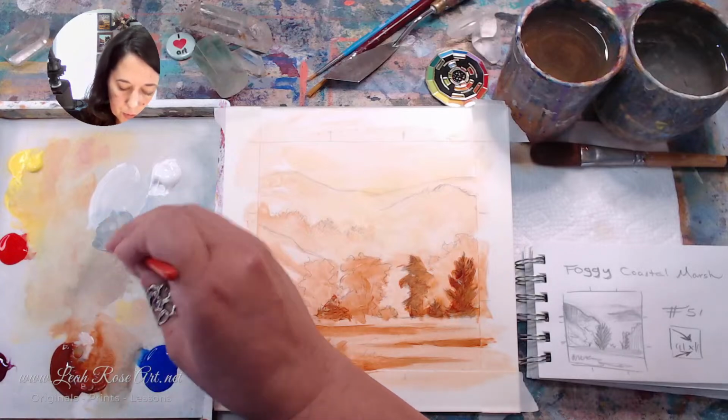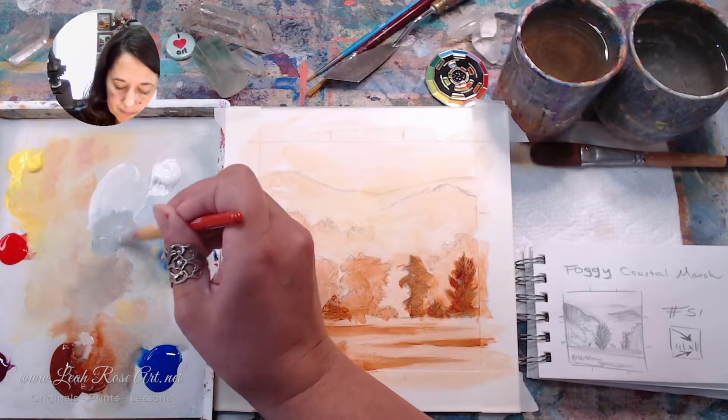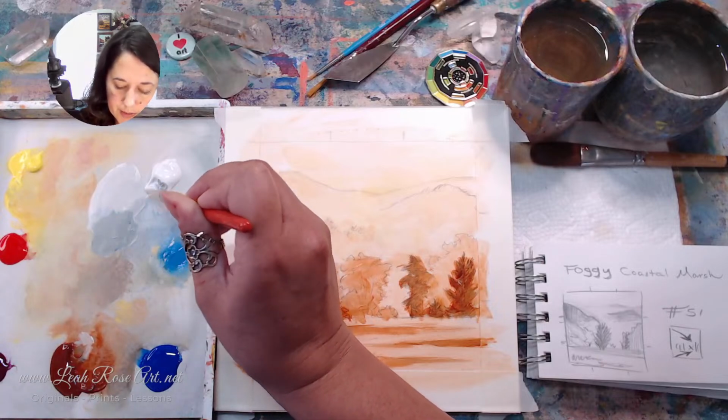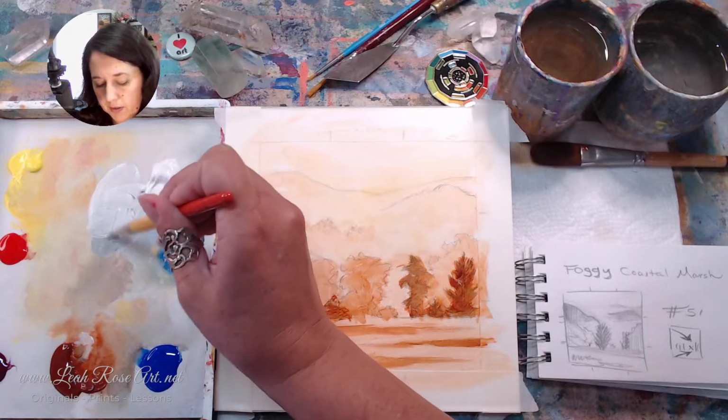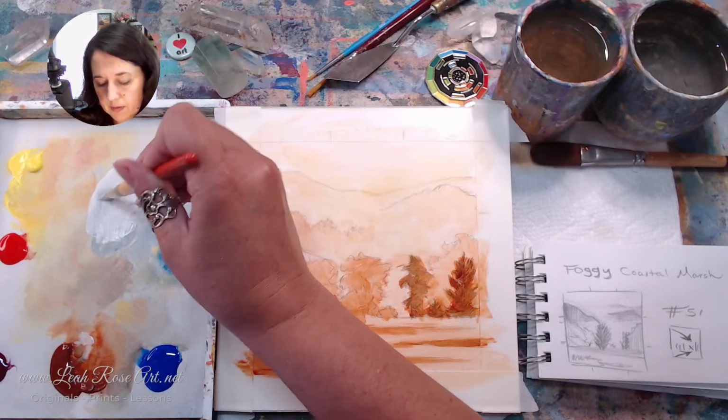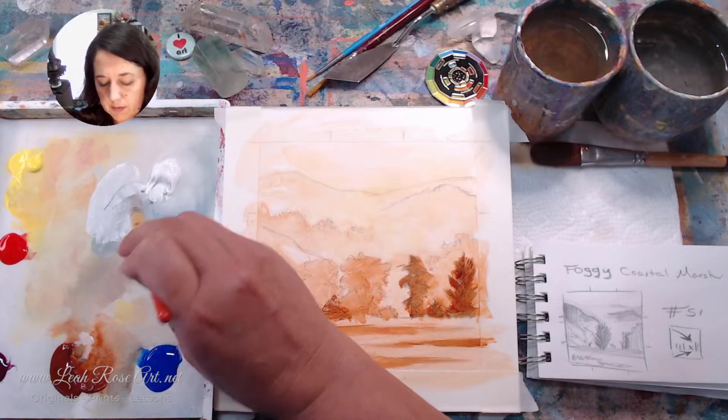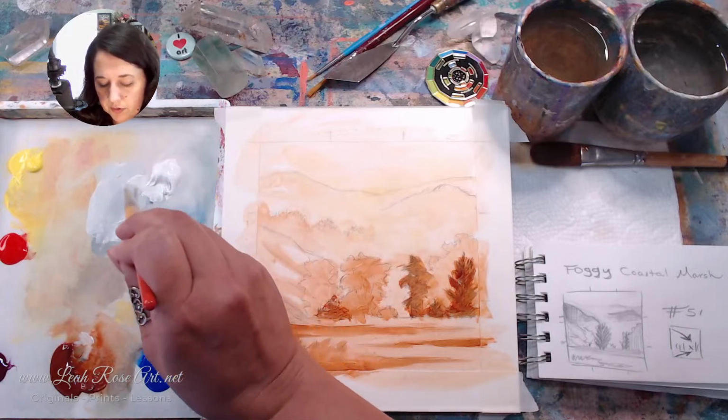That'll give us a gray. And I'm going to make a gradient from that gray color to a much lighter version.